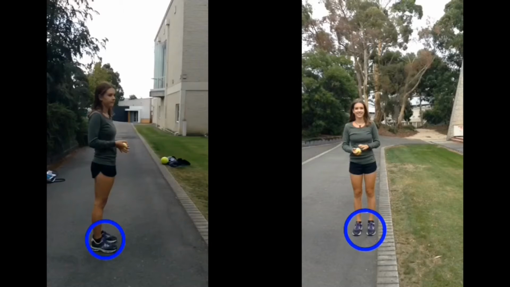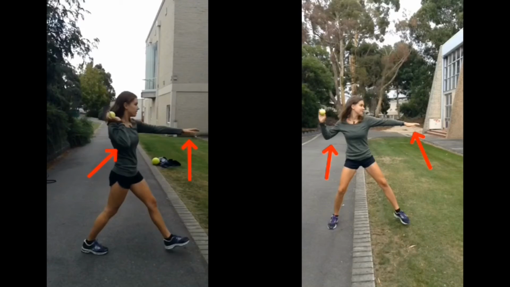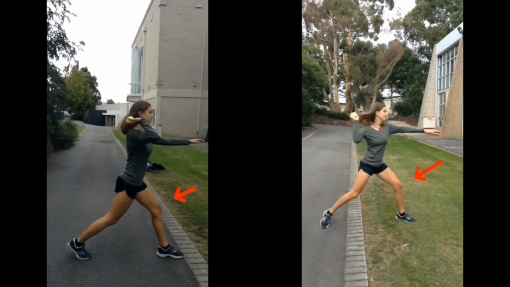On the preferred side, the stance begins laterally, with feet about a shoulder width apart. On the non-preferred side, the stance is forward facing. This decreases the amount of power that can be produced. In both videos, you can see that the throwing arm reaches behind the head, while the non-throwing arm points towards the target, which aids in balance and accuracy. On both sides, the non-dominant leg lunges forward. This aids in stabilisation and force production.